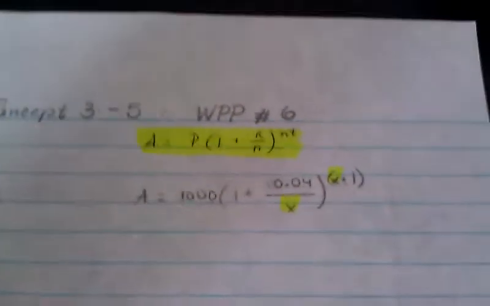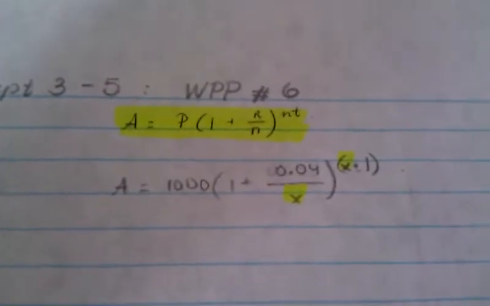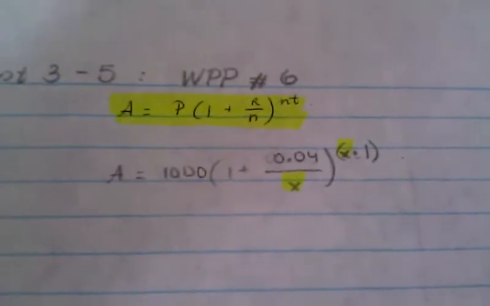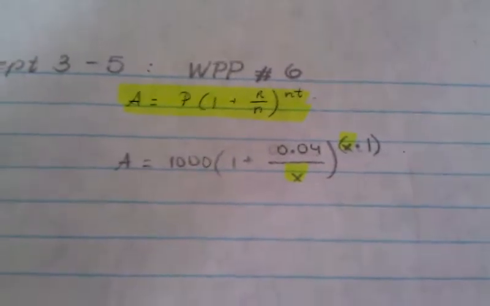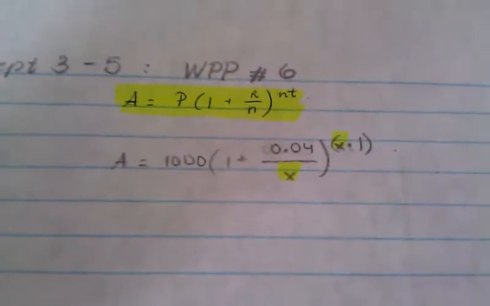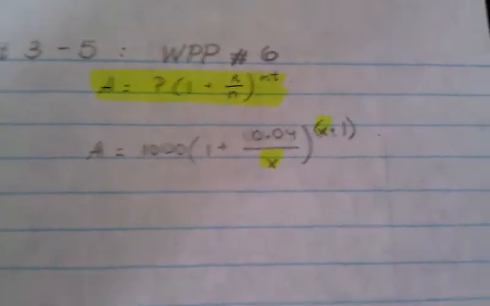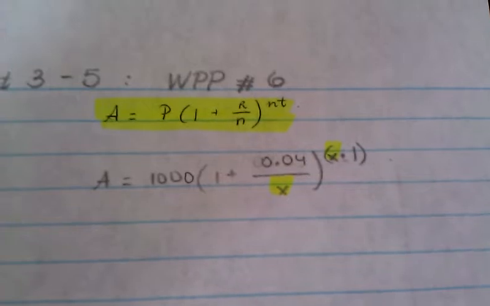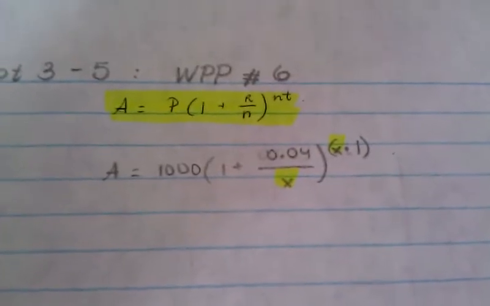As you plug in all the information, you will have A equals 1,000 times (1 plus 0.04 divided by X, which is N) to the X times 1 power. You can see that I put N as X because there are 6 of them.